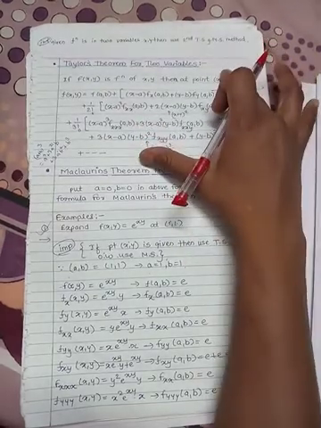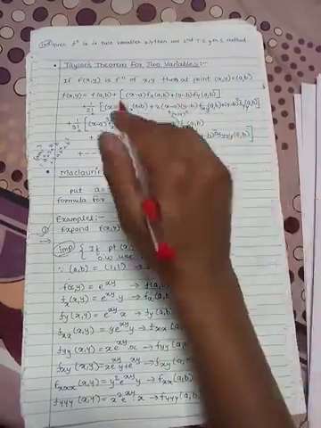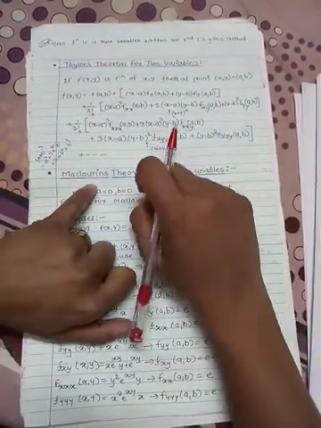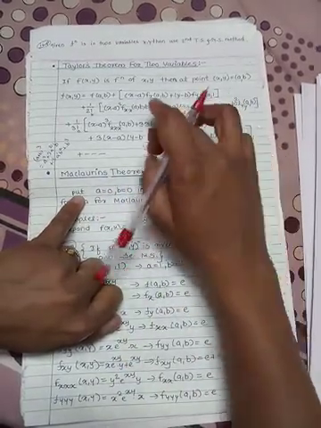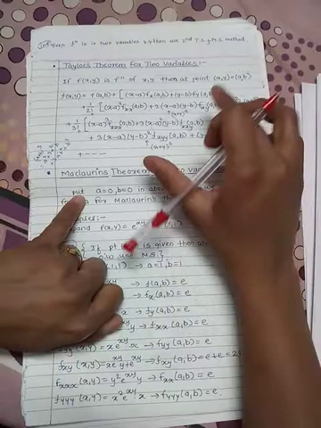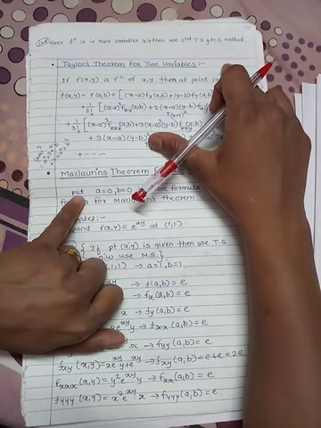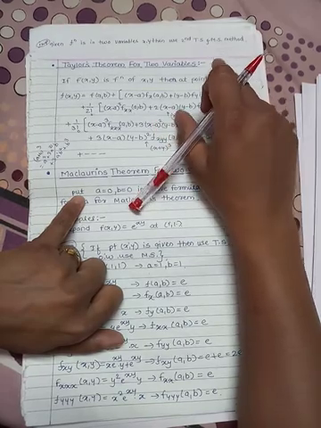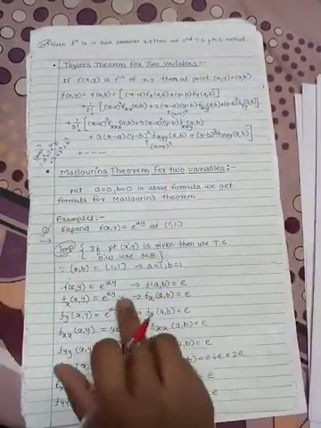So this is your Taylor series formula. Then the Maclaurin's series formula for two variables: there is no need to remember the Maclaurin's formula separately, because if we put a equal to 0 and b equal to 0, that is at the origin, the 0, 0 point, this Taylor's theorem formula reduces to Maclaurin's formula. So remember only the Taylor series formula, and if we put a equal to 0 and b equal to 0, we get the Maclaurin series formula. So let us see the examples.